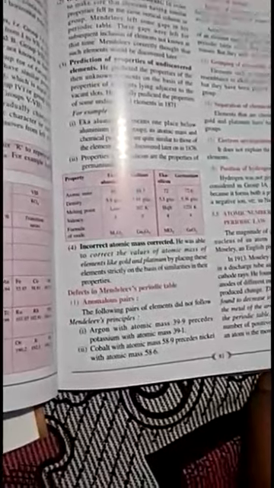Similarly, cobalt has atomic mass 58.9 and nickel has 58.6. So nickel should come first, but Mendeleev kept cobalt before nickel. These were the demerits.